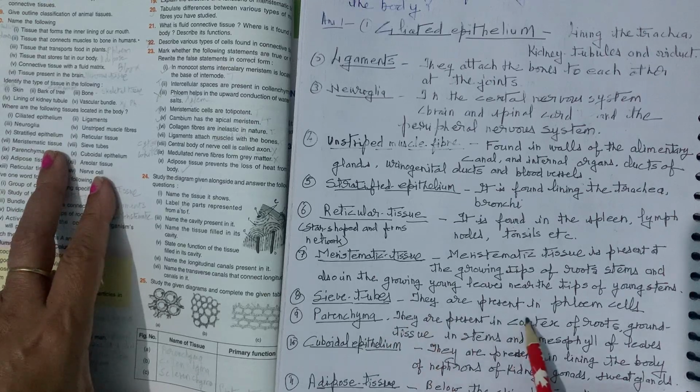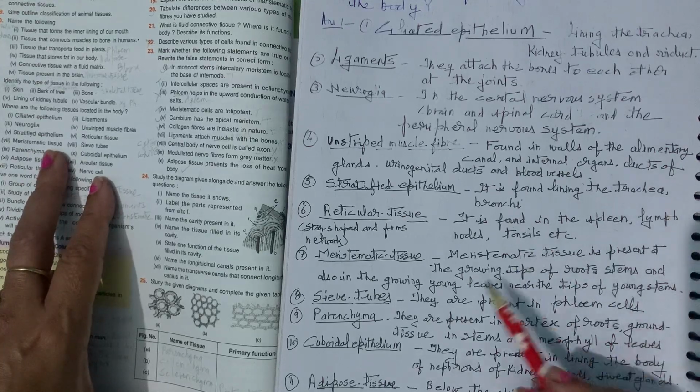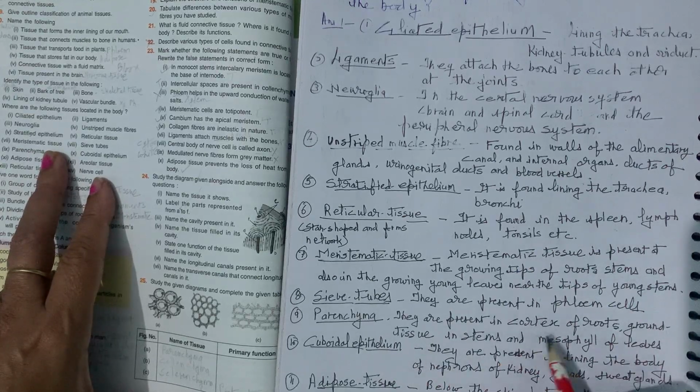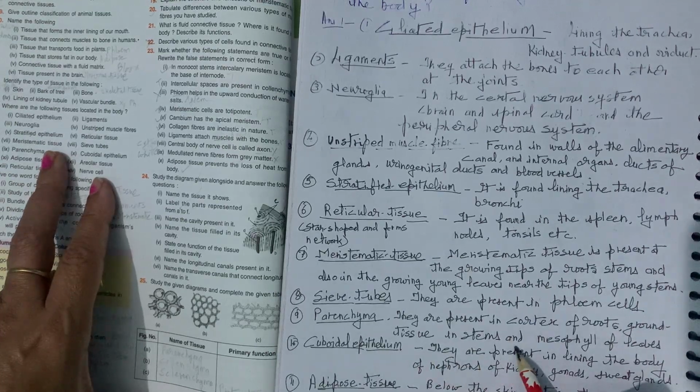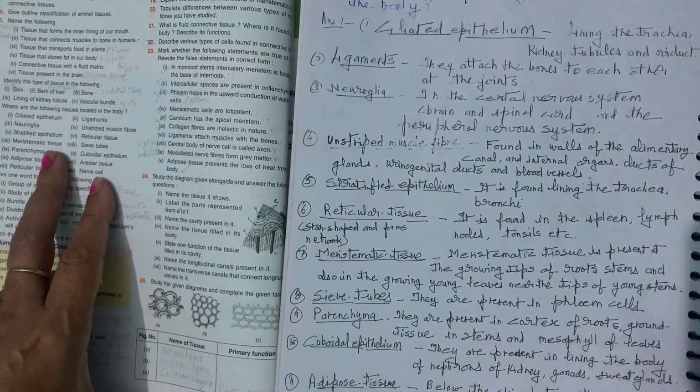Sieve tubes, they are present in phloem cells which help in conducting the food made by leaves to the different parts of the plants. Parenchyma, they are present in the cortex of the roots, ground tissues in the stems and mesophyll of leaves.